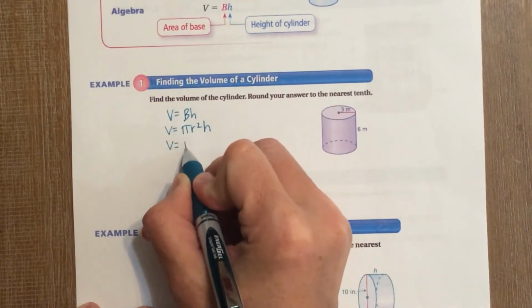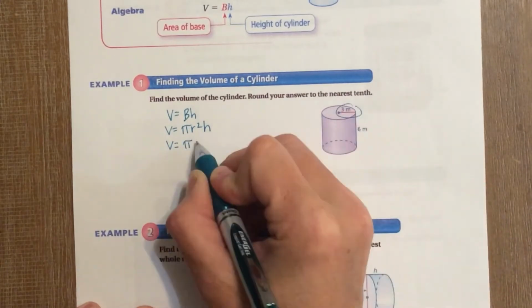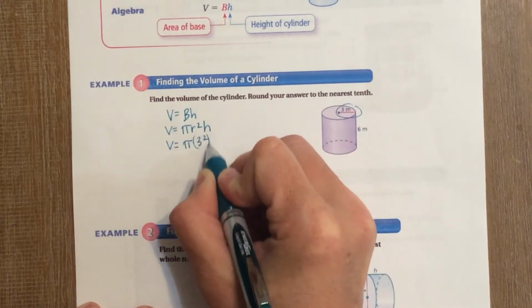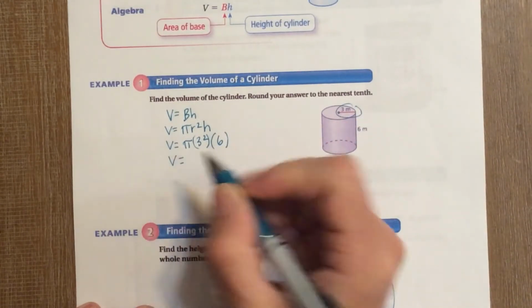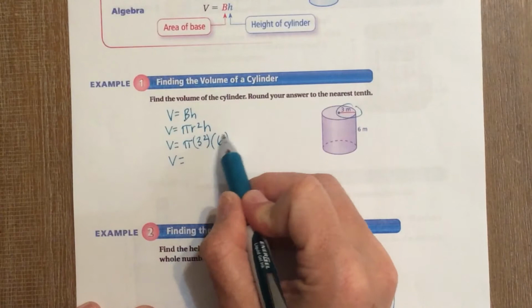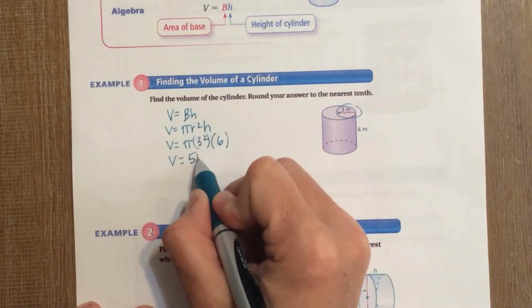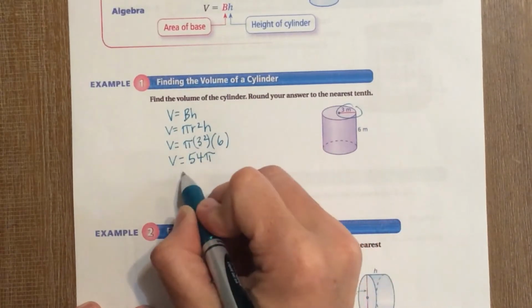Volume equals pi. Your radius is right here, 3 squared, times the height of the entire cylinder, which is 6. So volume equals 3 squared is 9, 9 times 6 is 54. The volume is 54 pi.